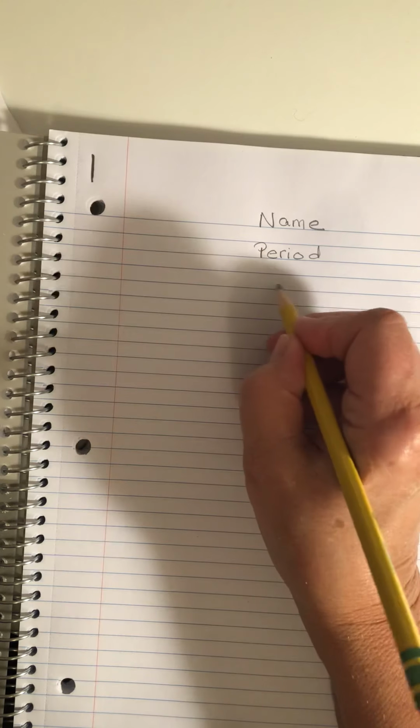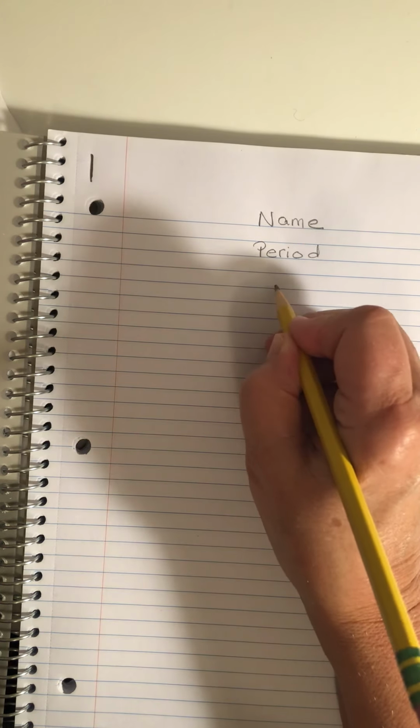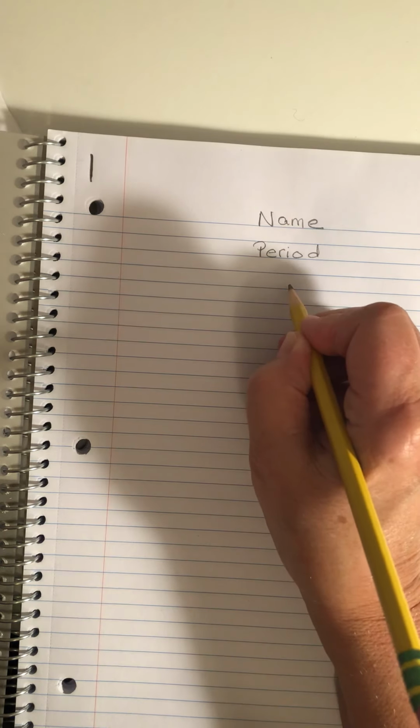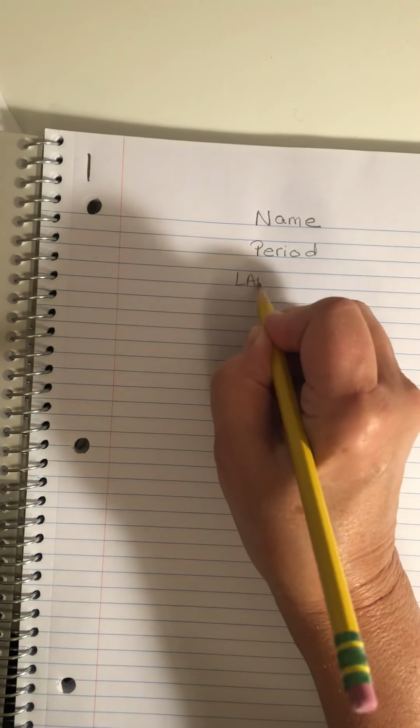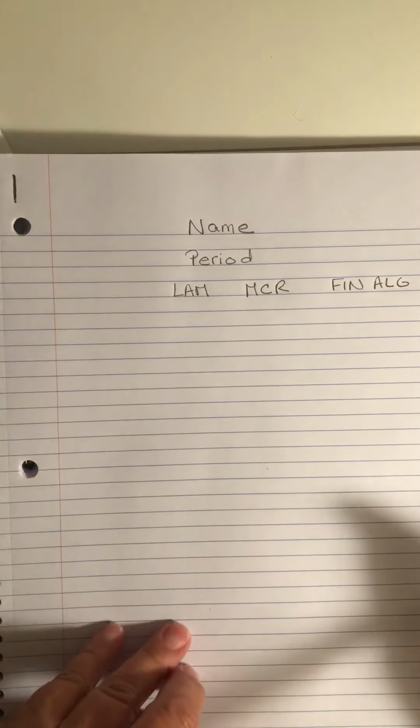And it would also be good, since I'm teaching 3 different types of math classes, I'd also like you to put your class name. So if it's liberal arts math, you would put LAM. If it's math for college readiness, you could put MCR. And if it's financial algebra, you could put FineAlg, or you can write it out. Okay, but that's what I want on page 1.